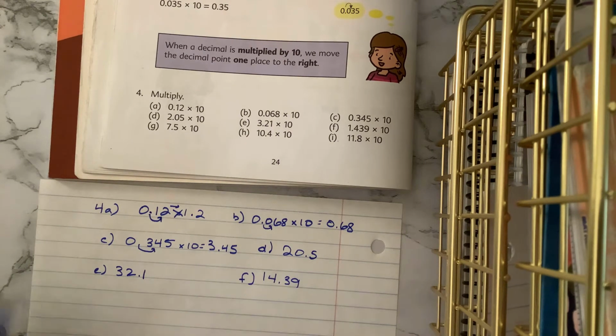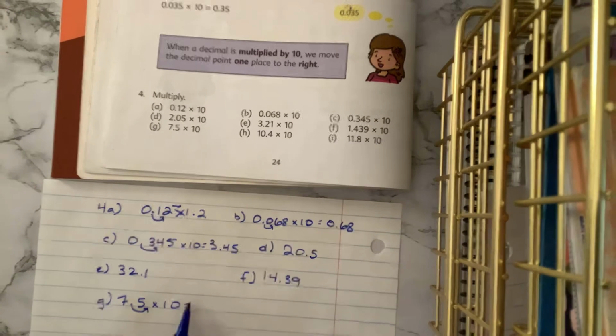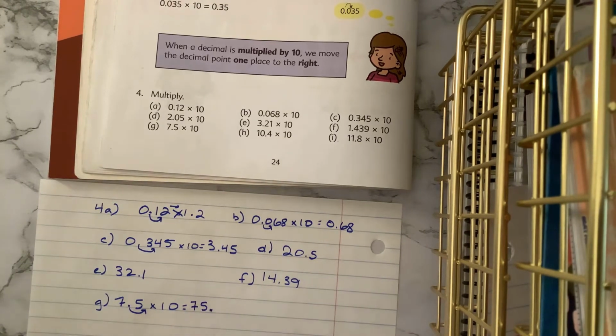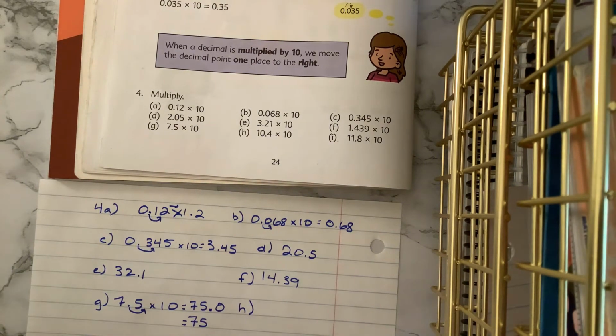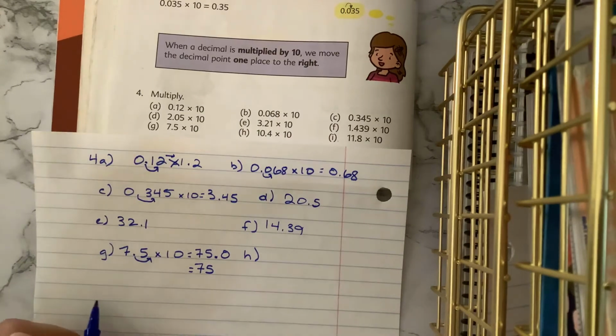All right, we're going to try G together, and then I'm going to have you do the rest by yourself. We did some problems like this as we were warming up, but 7 5/10 times 10. The rule still applies. We're moving that decimal point 1 to the right, but we're not going to write our answer as 75 and then a decimal point, or 75 and a decimal point and a 0 even. We just write it as 75. So when we move it over, we can just call it 75. So why don't you try H and I, and then come on back and see how you did.